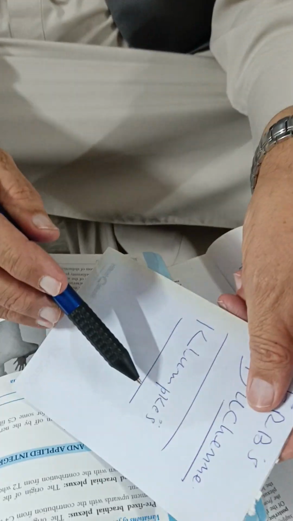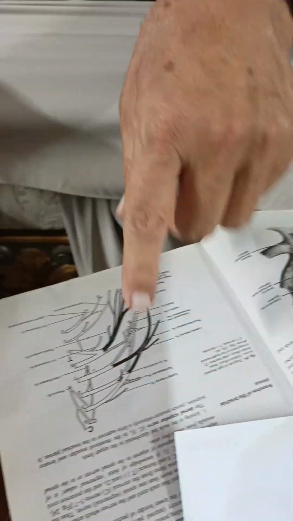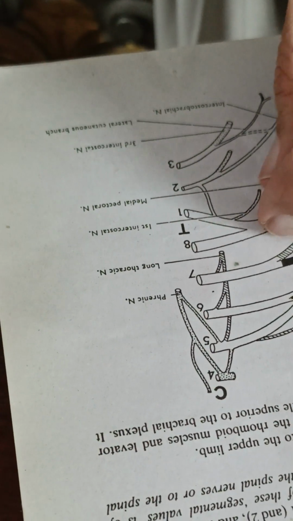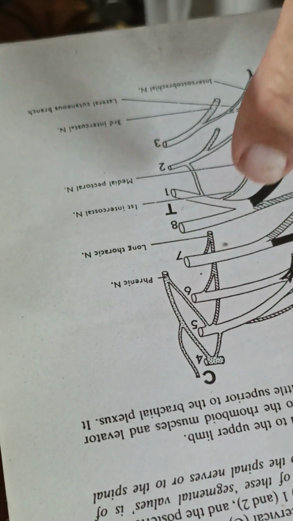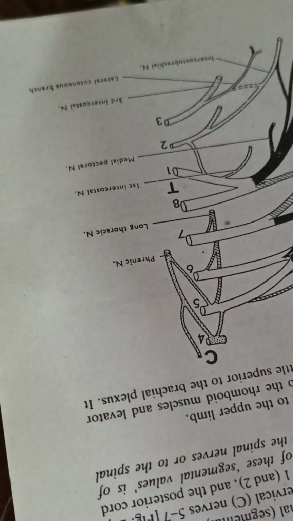The second one is Klumpke's paralysis. In Klumpke's paralysis, the damage is to the lower part of the brachial plexus, usually C8 and T1, either the roots or the lower trunk.